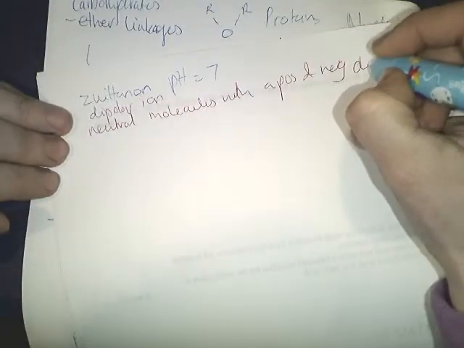Zwitterions are known as dipolar ions. They are neutral molecules with a positive and negative charge.